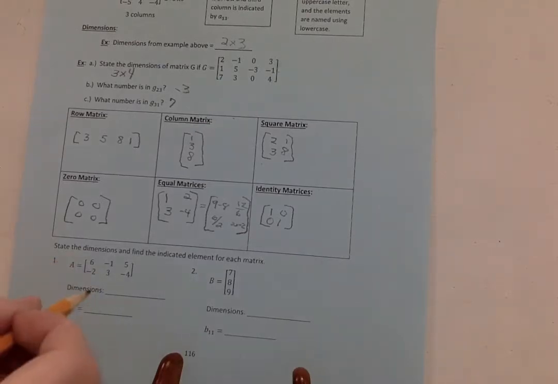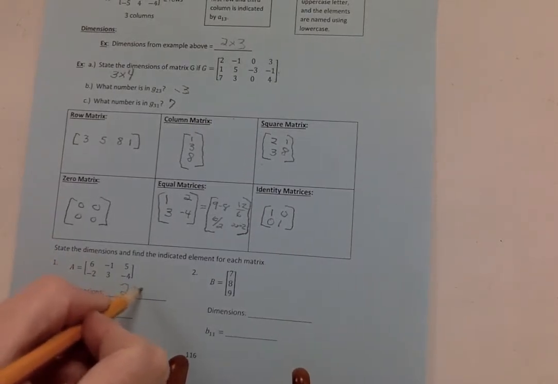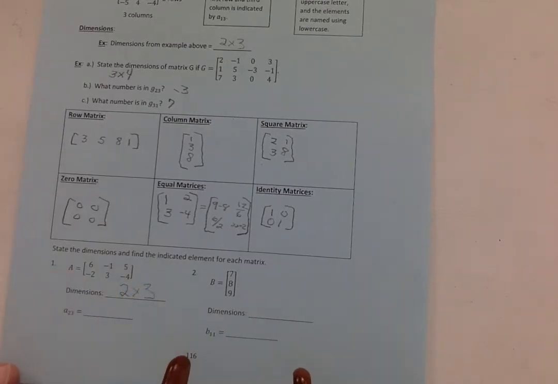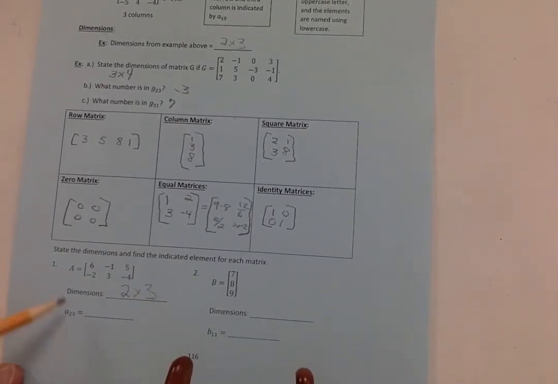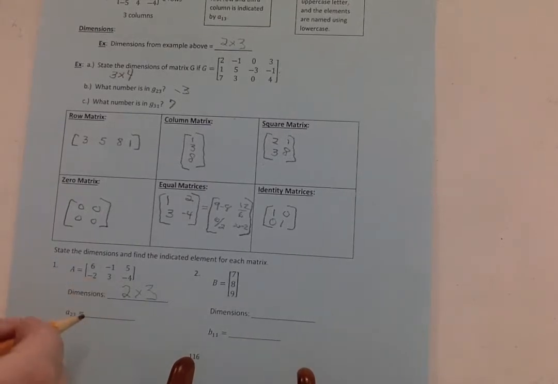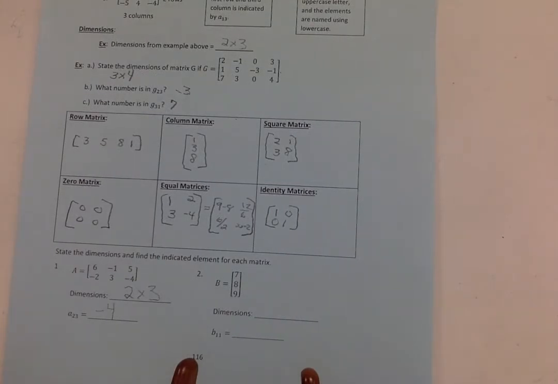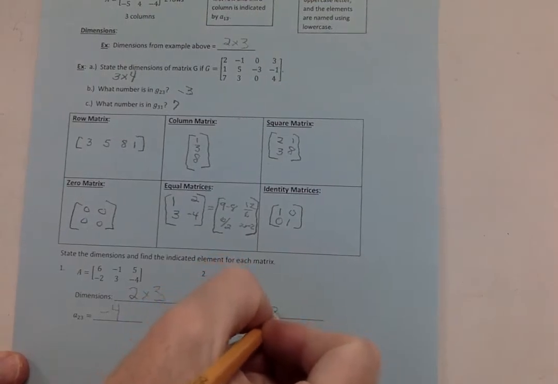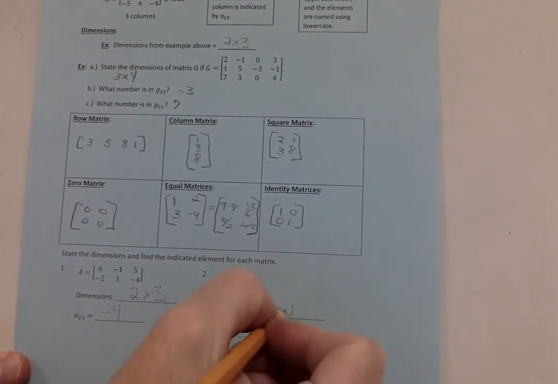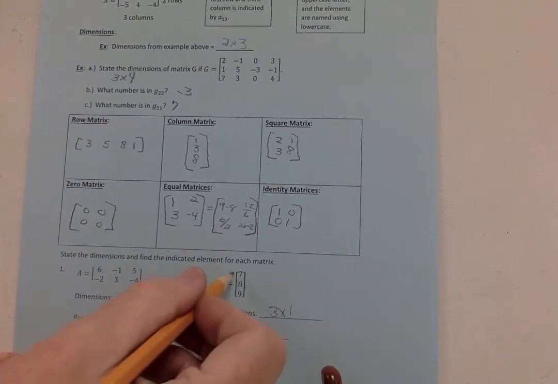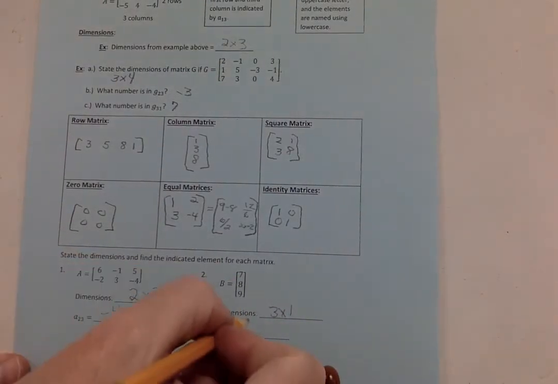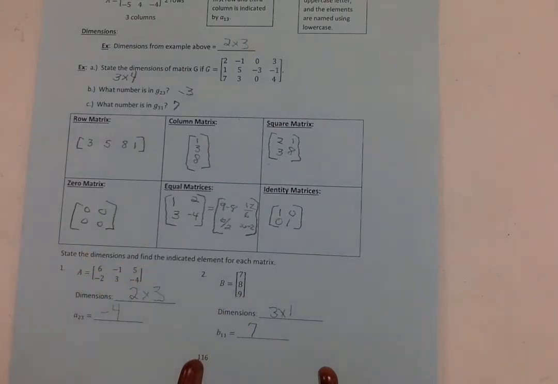Okay, the dimensions, again, 2 rows by 3 columns. A23, second row, third number, would be -4. Okay, part B, the dimensions are how many rows? 3. And how many columns? 1. 3 by 1. B1,1, so the first one in the first column, would be 7. Okay. Now we're going to go on to the next page.